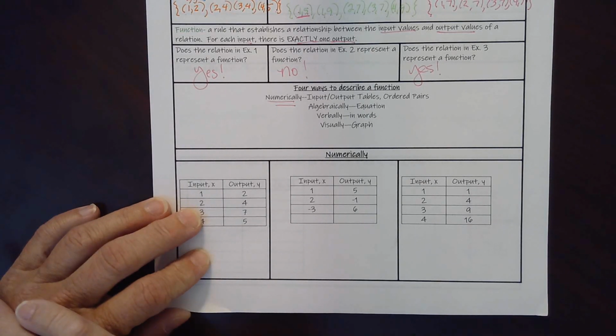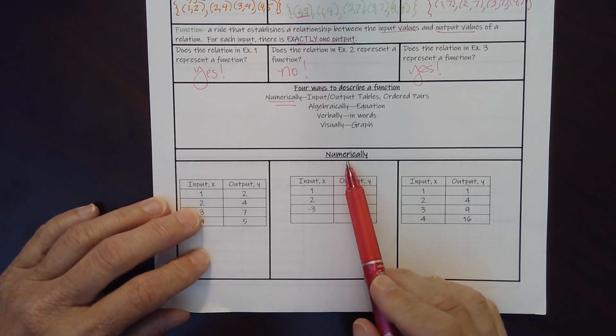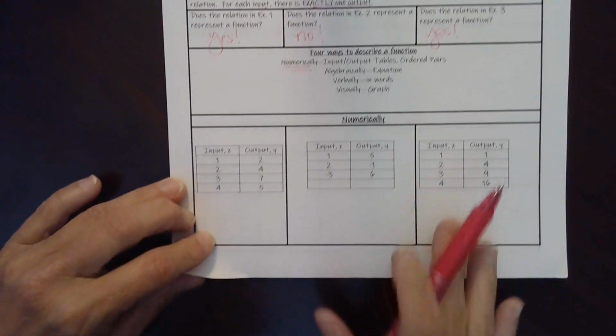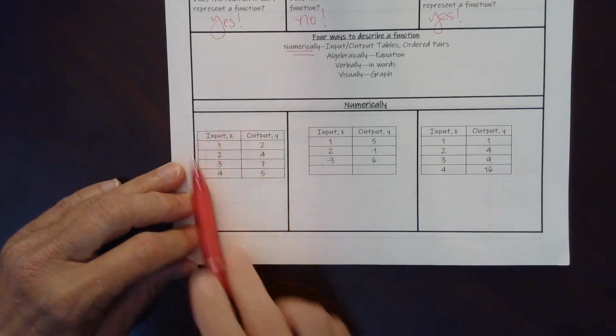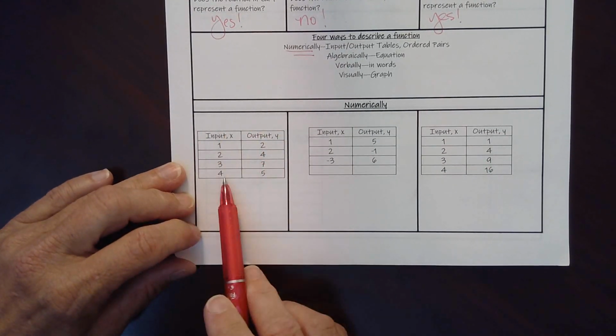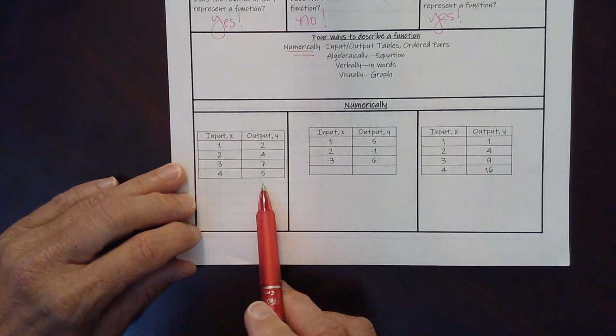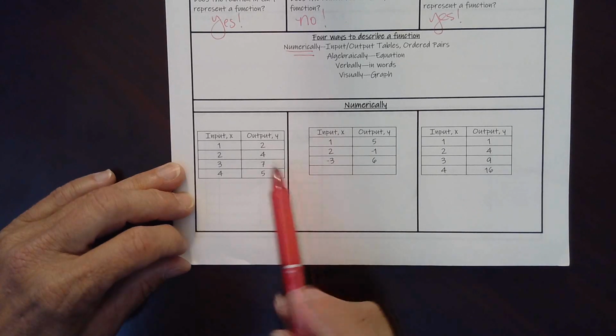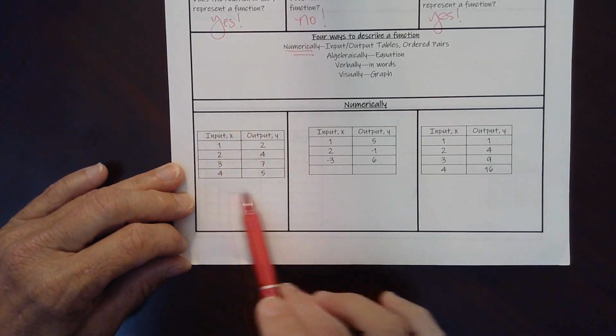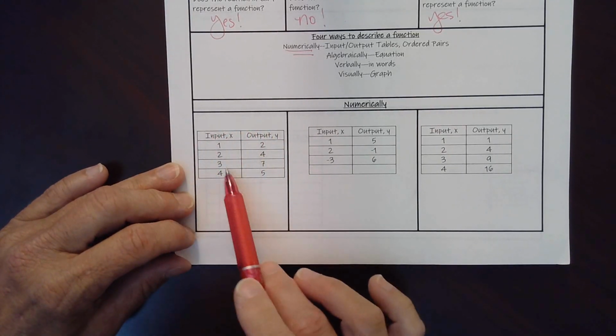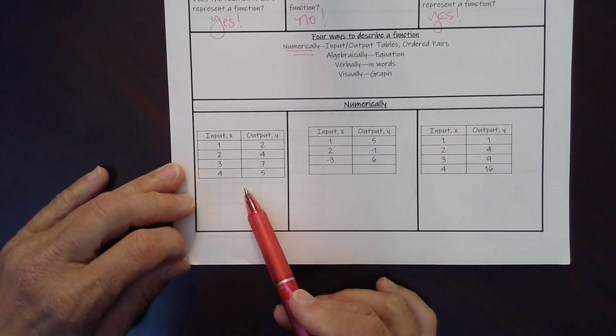All right, let's revisit the idea of a numerical description of a function. Here we have a table of values, a set of input values and a set of output values. Does this relation represent a function?